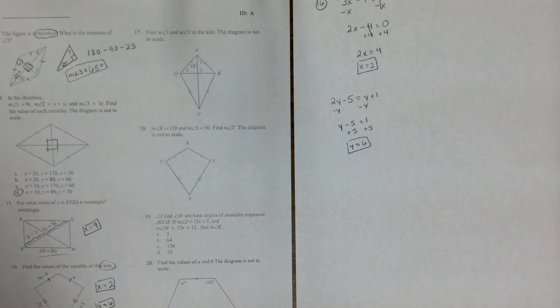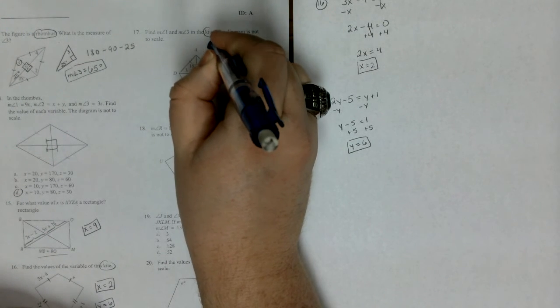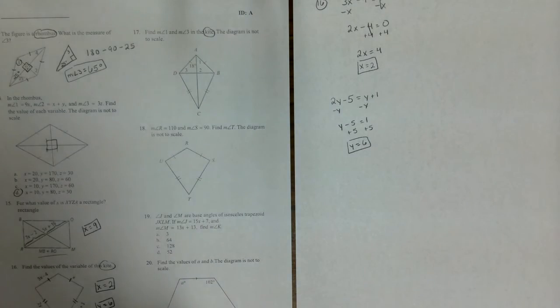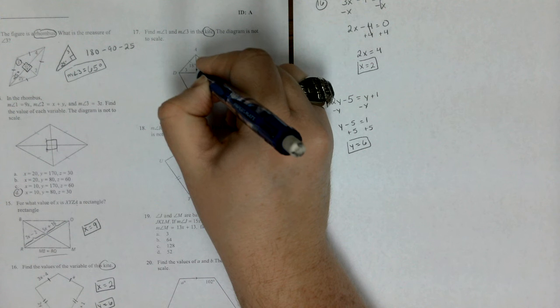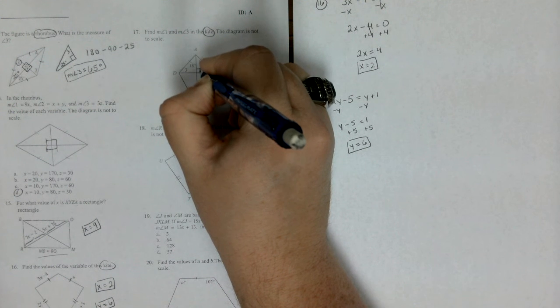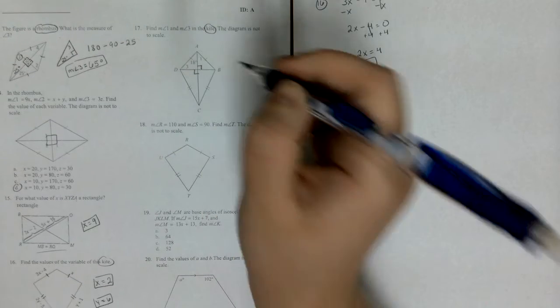All right, 17. Find the measure of angle 1 and the measure of angle 3 in the kite. I'll actually circle what we're talking about. So, kites are a little strange. They have a similarity to rhombuses in that all these intersections here in the middle are 90 degrees. So that's going to help us.